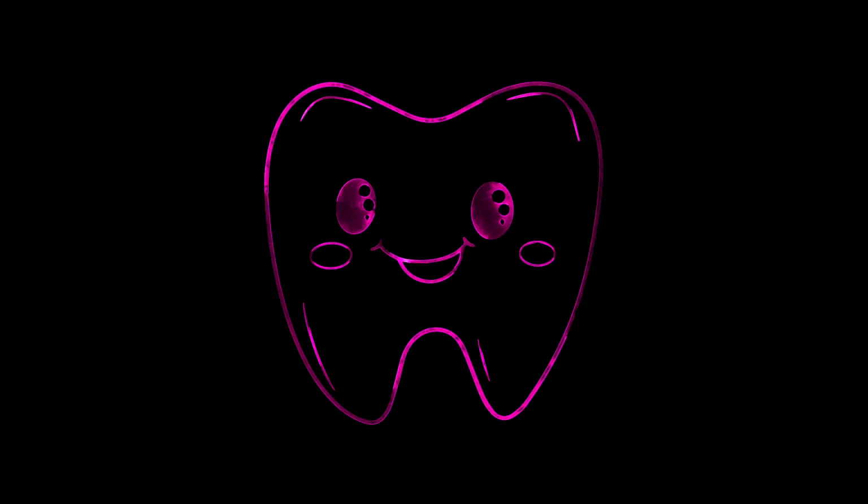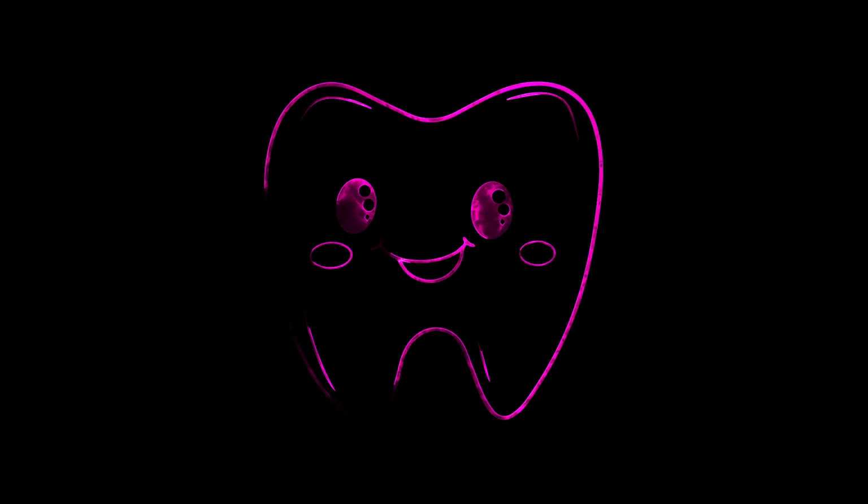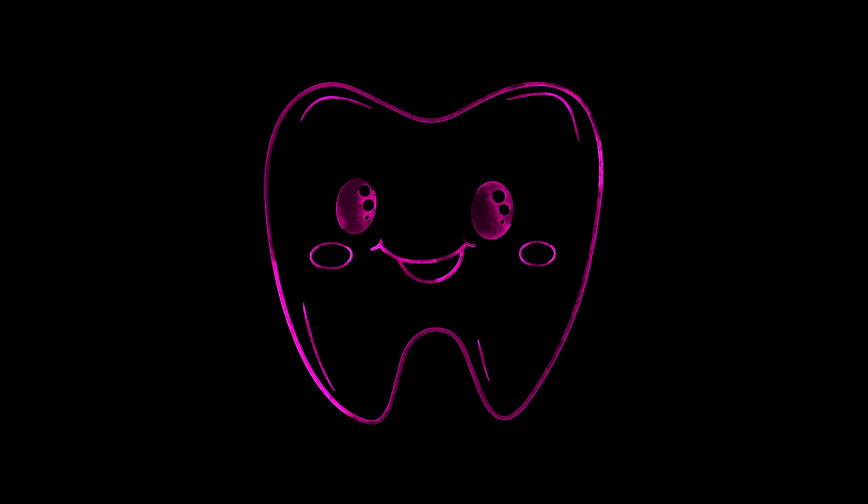So next time you're in the chair, you shouldn't just be focusing on the whining noise of the drill. You should be thinking about the geometry happening in your mouth. It really is about establishing form, function, and aesthetics. It's not just carving out the bad. It's engineering the entire future of that tooth.